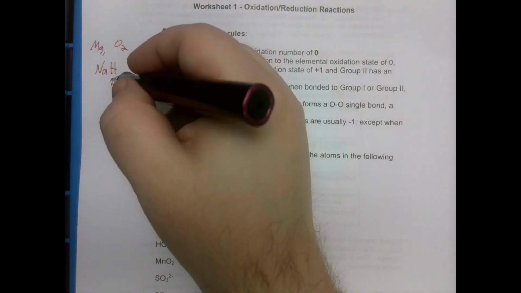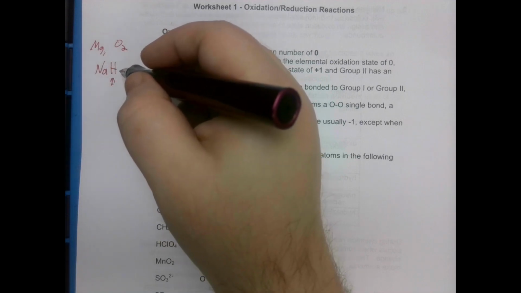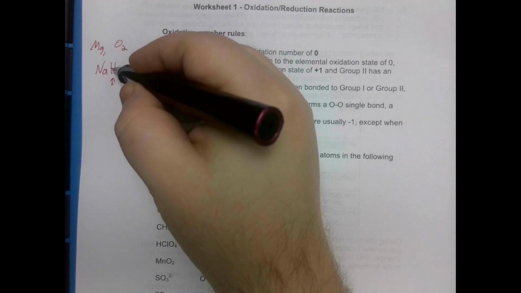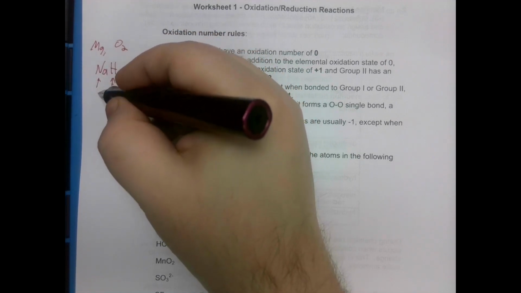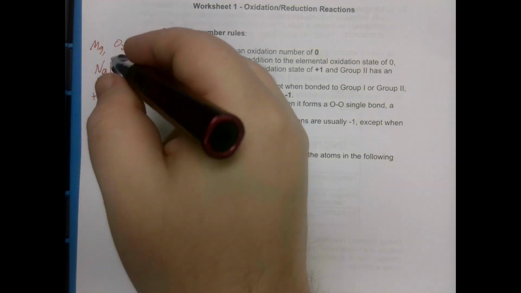In this scenario, though, obviously we're going to have the oxidation numbers add to 0 because there's no charge. In this case, hydrogen takes on a -1, while sodium being a group 1 is +1. So unless it's some weird thing like this, hydrogen is almost always +1, unless you see it as the anion.